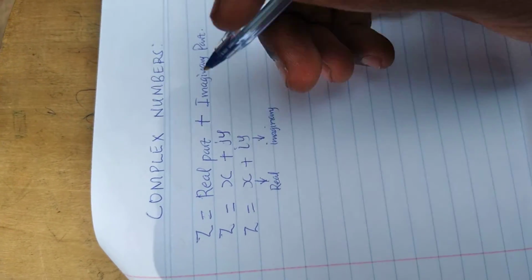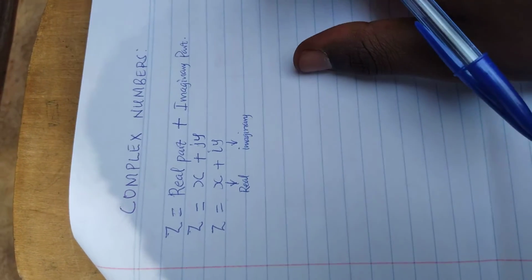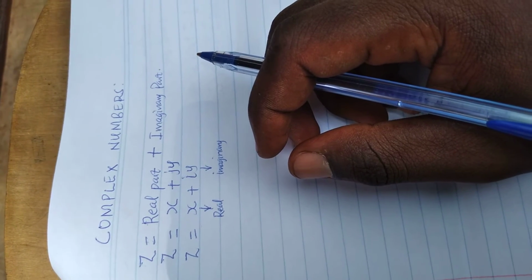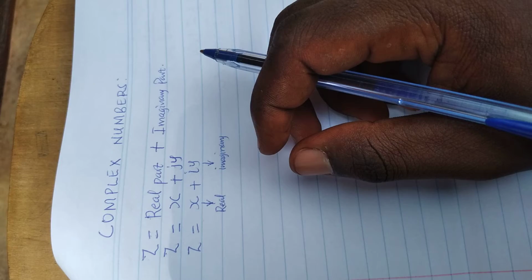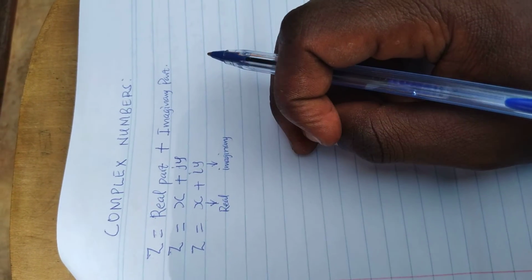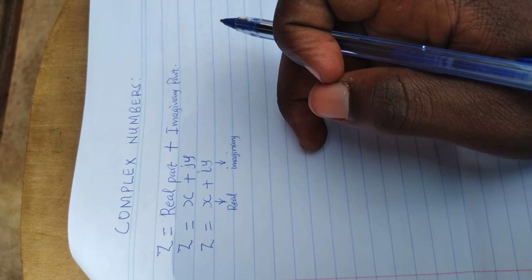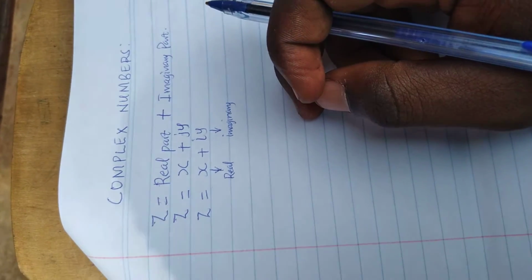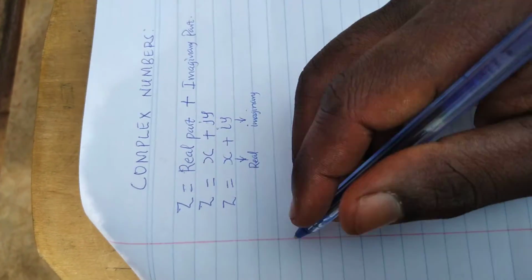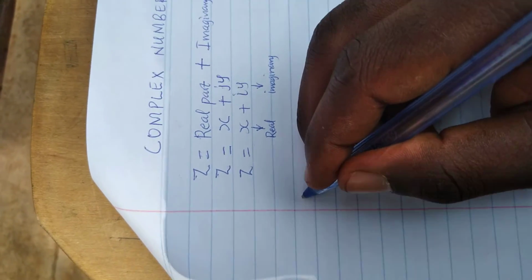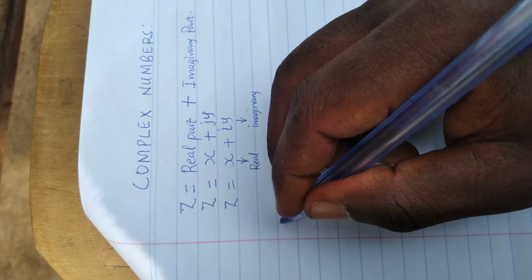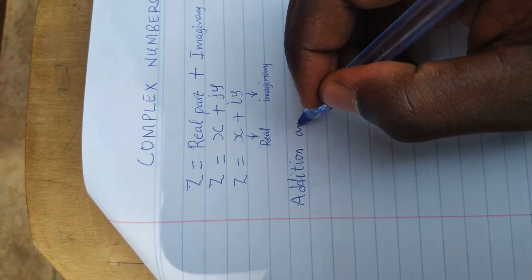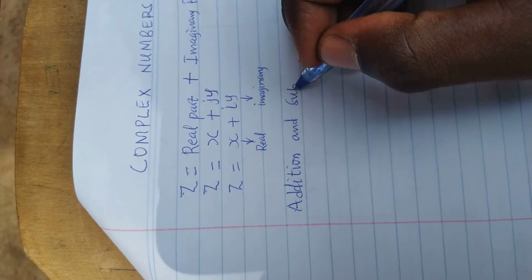So basically that is a brief introduction to complex numbers. As you see, complex numbers also have rules: addition, subtraction, multiplication, and division. We are going to look at each. Let's begin with addition and subtraction, because they are almost the same.